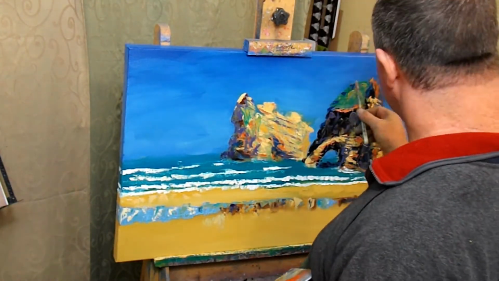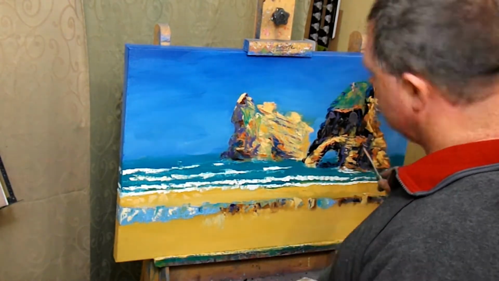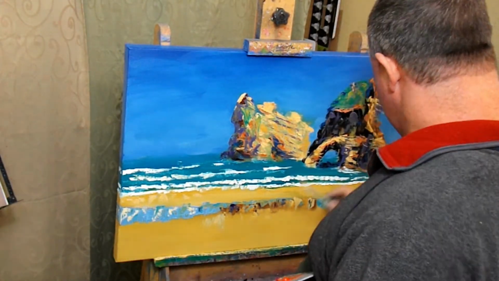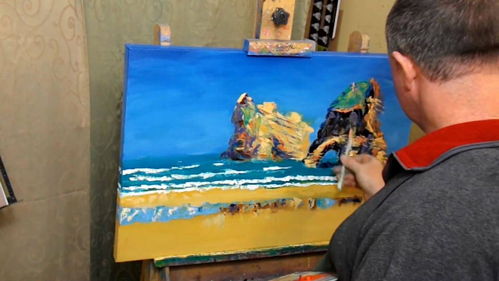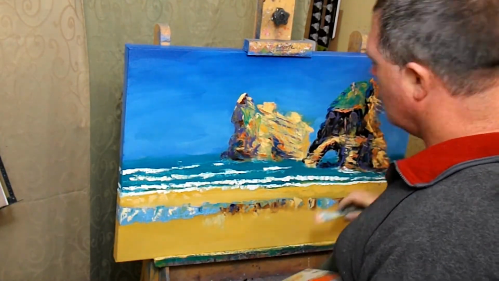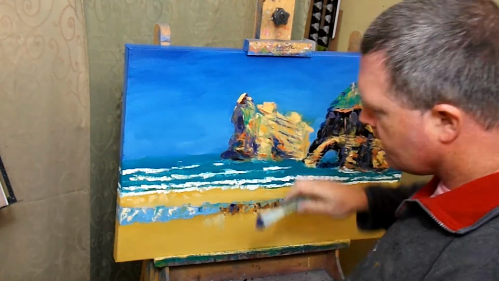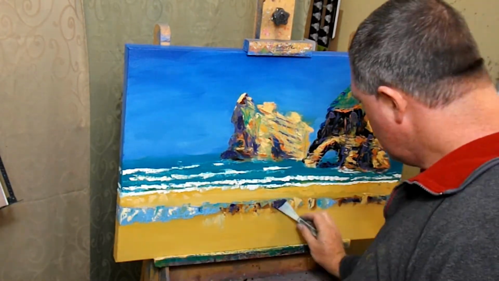I add to the highlights on the rocks and to the reflection on the beach. I keep looking at the painting and assessing the balance of colours and tone. I add to or take away from the contrast wherever something stands out as not being quite right.